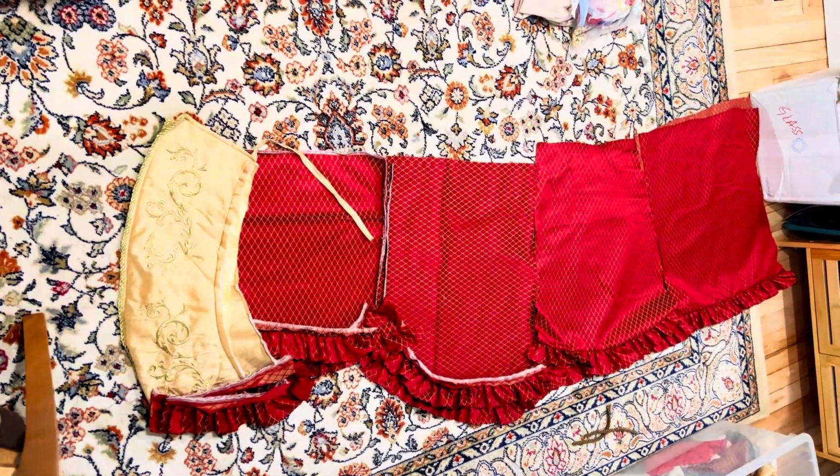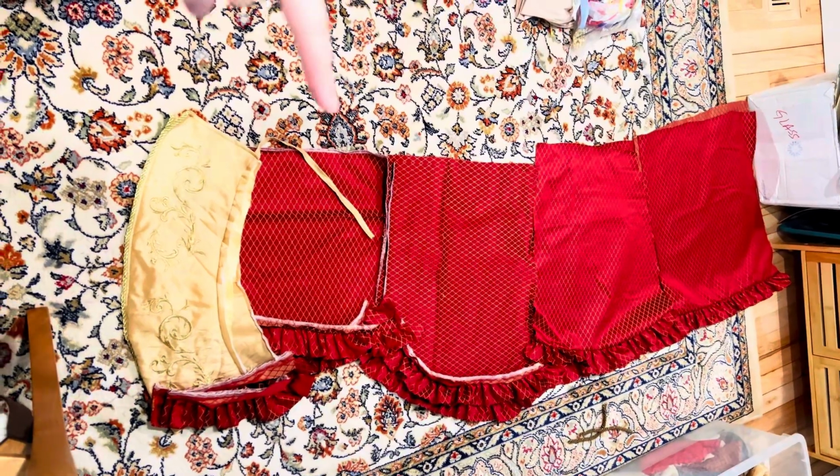But we're going to go ahead and start by working on putting together the small side drapes because there's a lot of piecework in it. And once those are done, I'm going to go ahead and start working on the larger ones, and then we'll finish with the skirt. Okay guys, so here are the panels laid out.